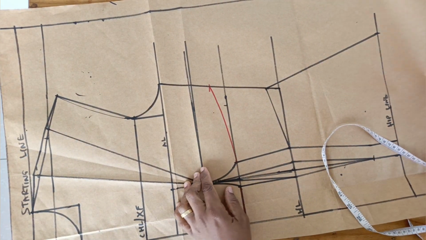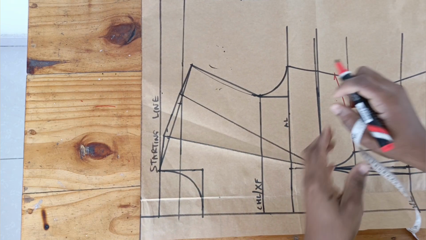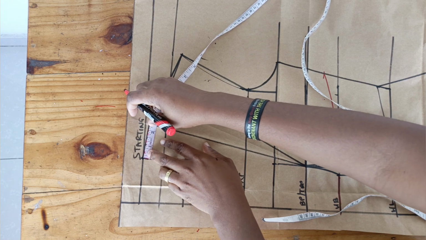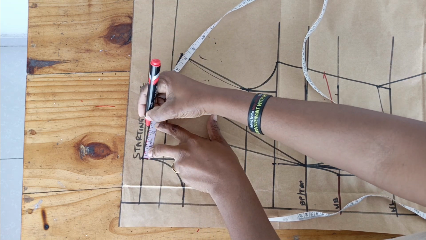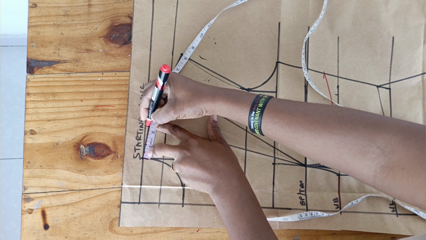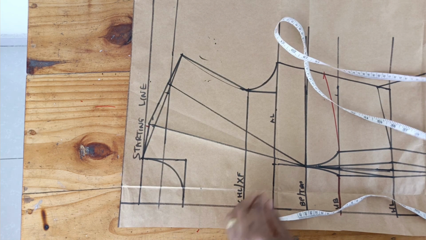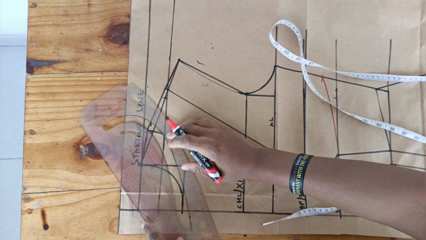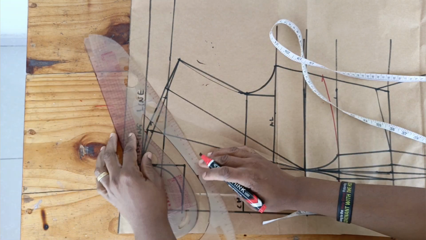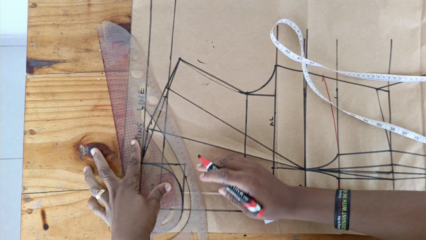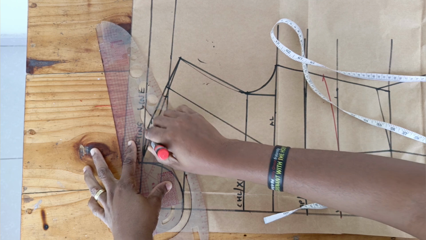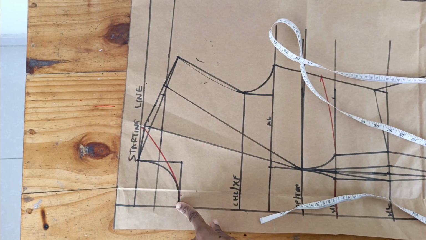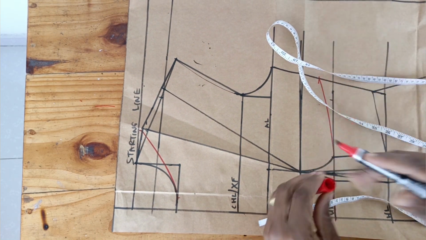And next, I'm going to be altering the neckline as well. The neckline has a slope like this. I'm just going to go in here by, let me say, 2 inches or 2.25, and I'll be slanting it into this. The depth remains the same, just the width that I'll be altering, and I will slope it this way. Just connect it to the actual neck depth, and this is it.